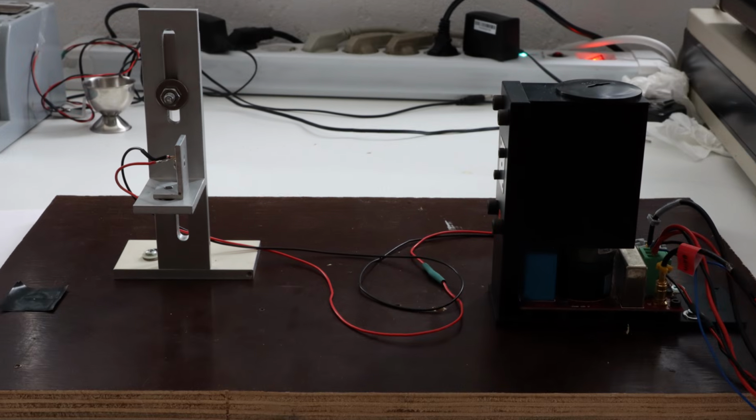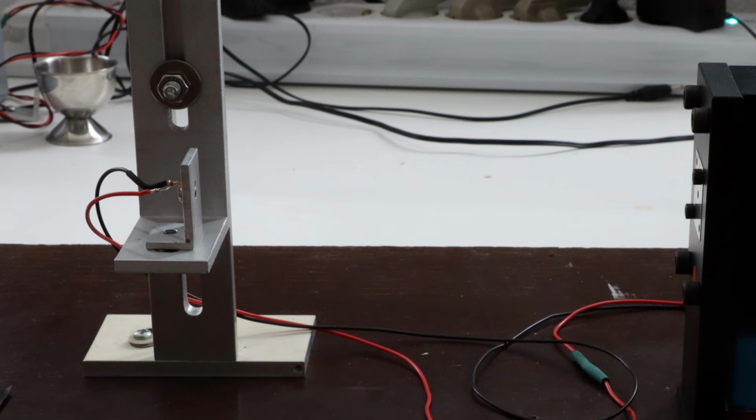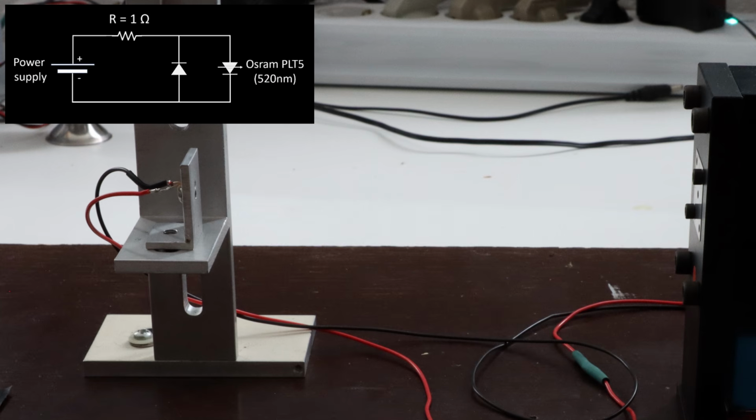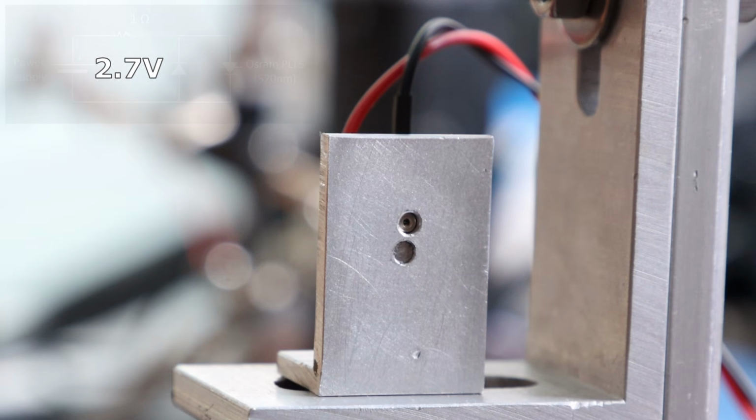As a light source, here shown to the left, I decided to use a 520nm green semiconductor laser in non-lasing mode, connected as shown in this schematic. In non-lasing mode and at low current, it's basically a small LED which emits incoherent radiation. And when I operate this light source at a voltage of 2.7 volts, it's virtually impossible to see any light coming out of it.